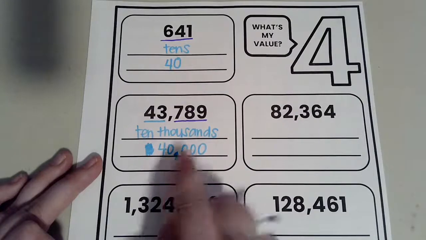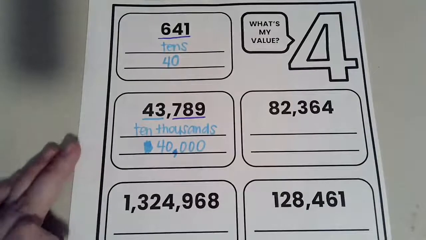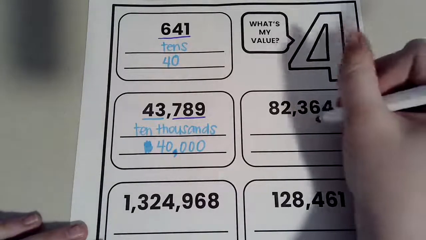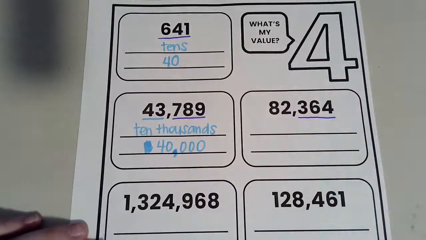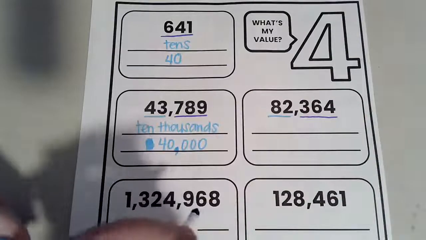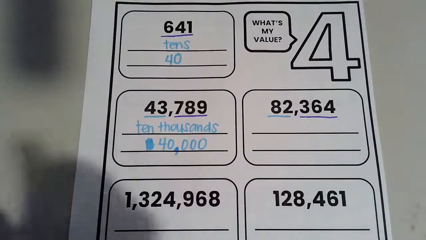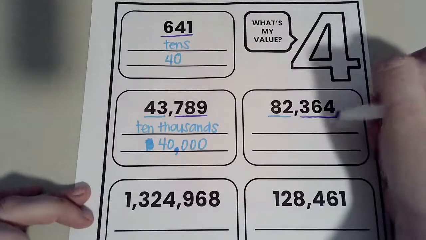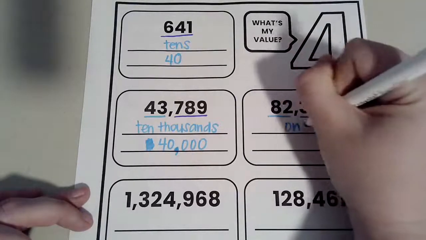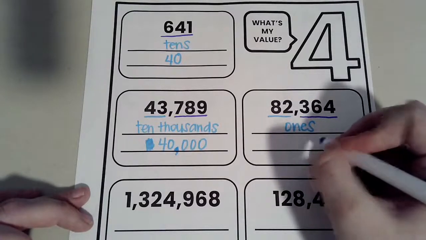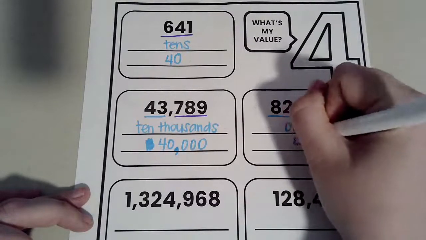Our next one. Here's our ones period. And then here is the thousands period. We're looking at the 4. Okay? So what's the value of the 4? Where is it? Oh my goodness, easy peasy. What place is it in? It's in the ones place. And what is its value? Its value is 4 because it has 4 ones. Okay? All right.